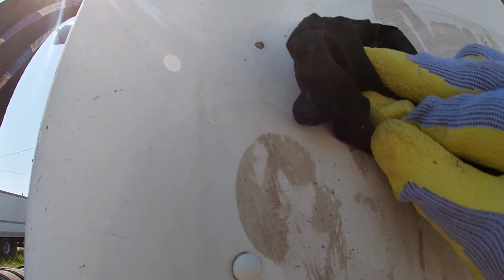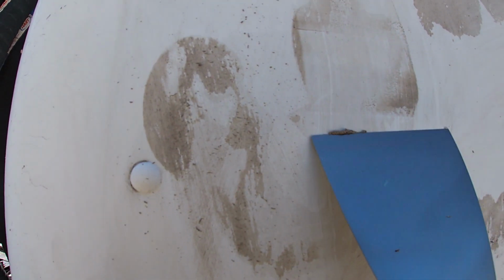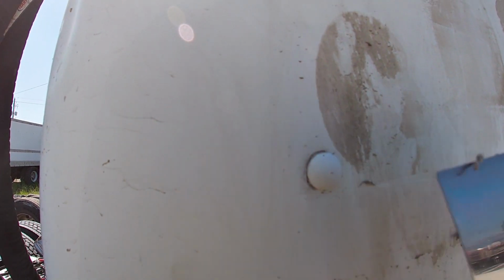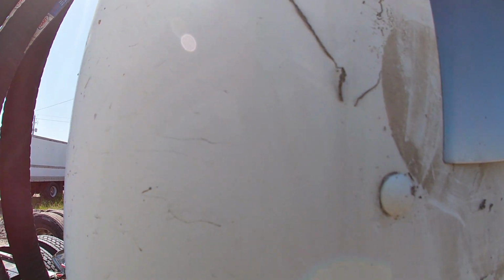Starting to just slide right off. Alright, once you get that on there nice and heavy, got me a little scraper. Just come up with the scraper like that. Look at that. Keep getting stuff in my eye. Around that bolt. So we definitely gonna recommend this product, the Goo Off. Yes, sir.